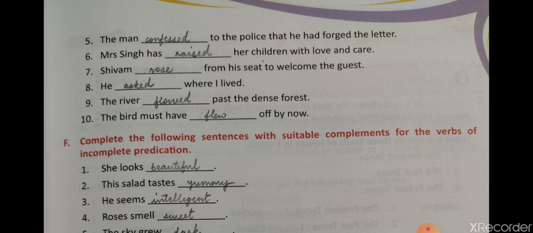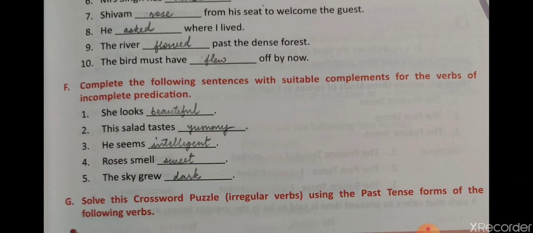He asked where I lived. The river flowed past the dense forest. The bird must have flown off by now. Next one is complete the following sentences with suitable complements for the verb of the incomplete predicate. Okay, so first one is she looks beautiful. The salad tastes yummy. He seems intelligent. Roses smell sweet. The sky grew dark.